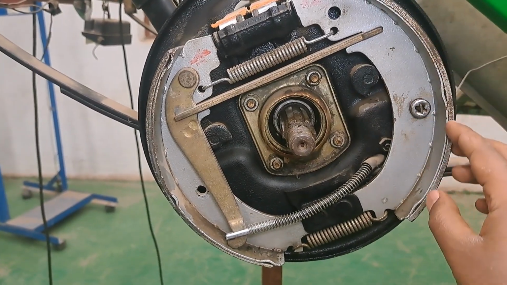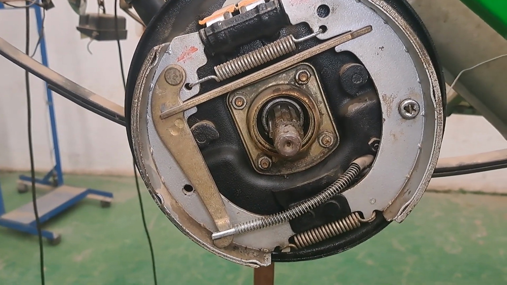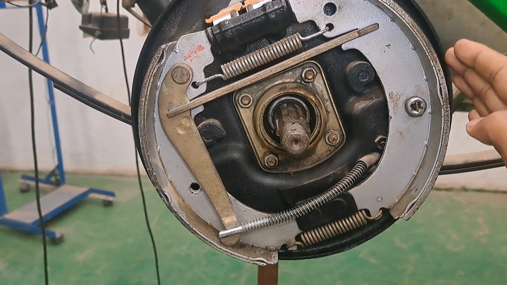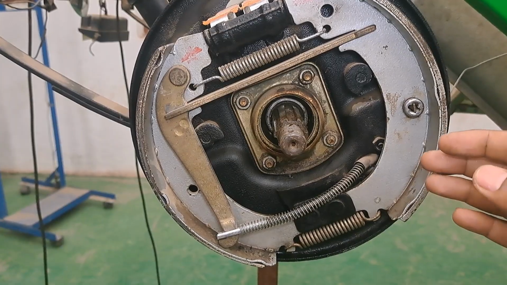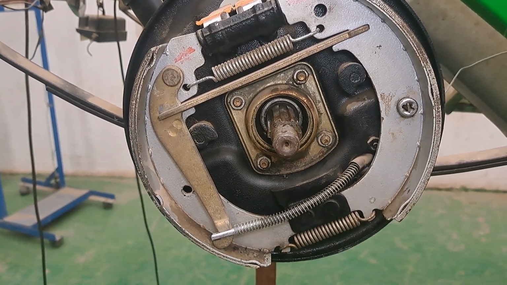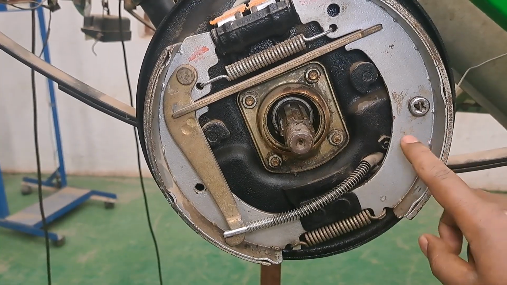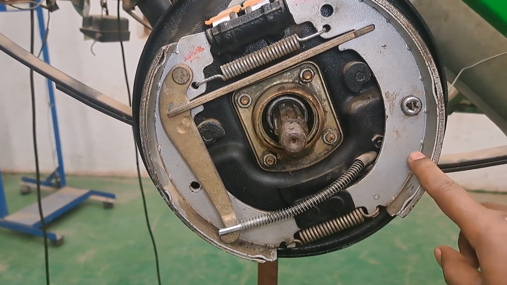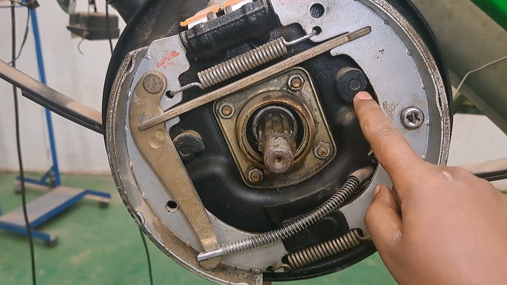Now, as the brakes operate, the lining material will start to wear out. This lining will wear out. Now what will happen? The gap between the brake shoe and the drum will increase, and that will reduce braking performance, and that will increase response time as well. So in order to avoid that, these types of brakes have an adjusting mechanism. Right here, for example, we have an adjusting eccentric.